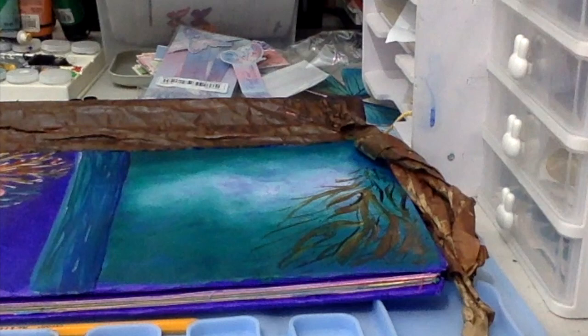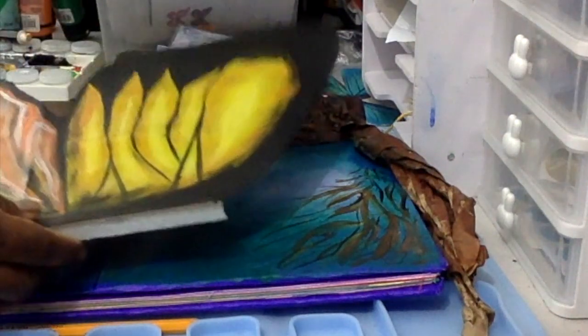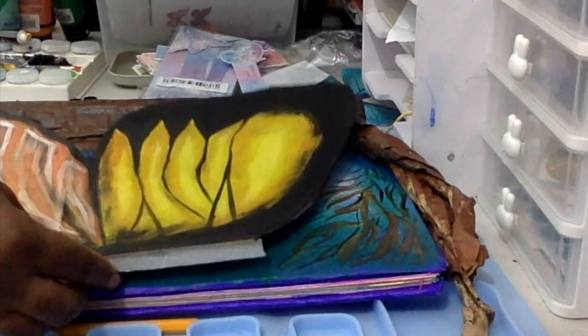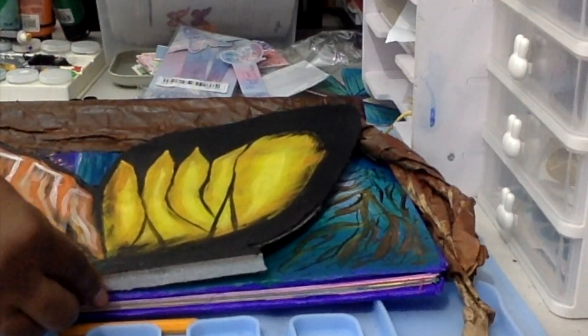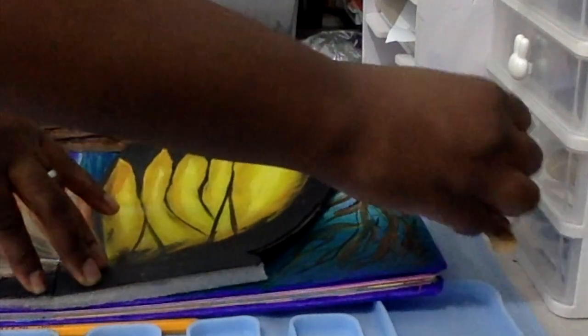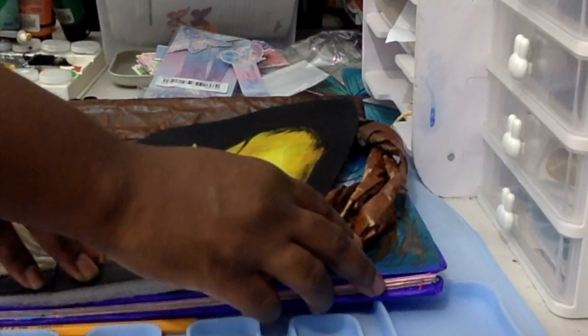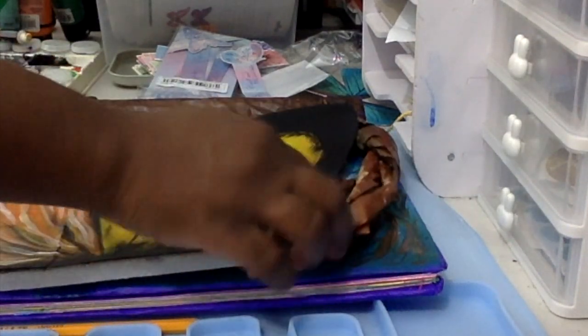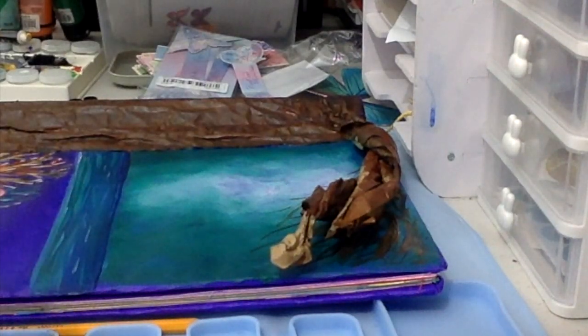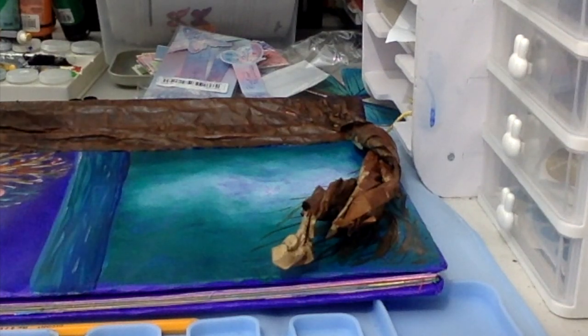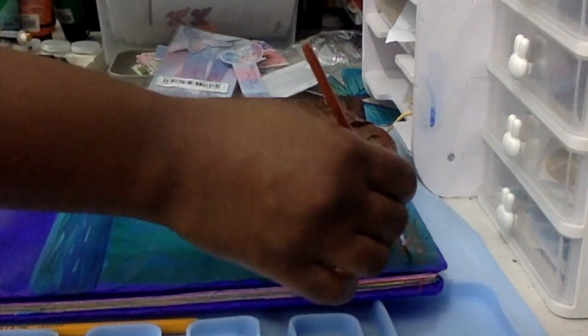Alright, so I'm gonna see how it looks with the butterfly there. It's not dry as yet. This is gonna be just like that and put here. Alright, so it probably needs some leaves now, since most of it's going to cover. It's okay, and I can always go back and put in some details and stuff like that.